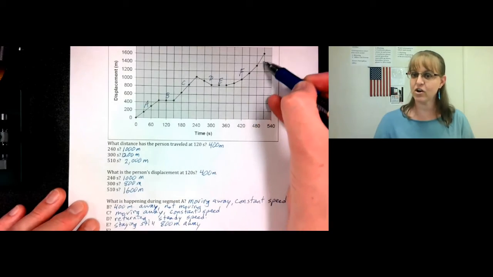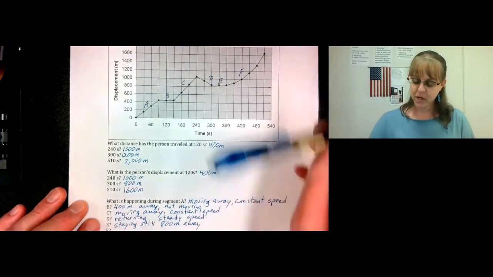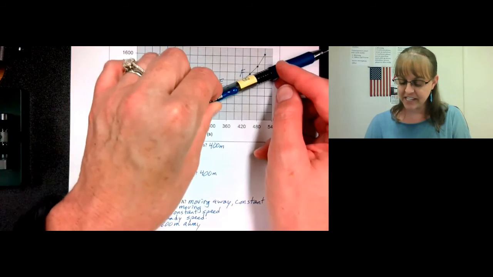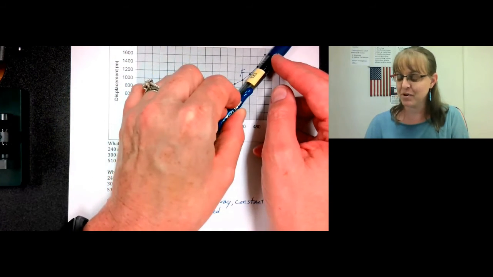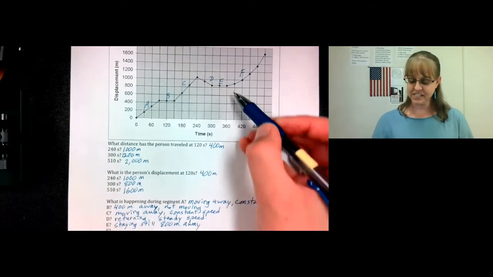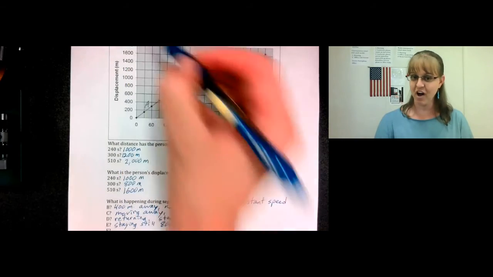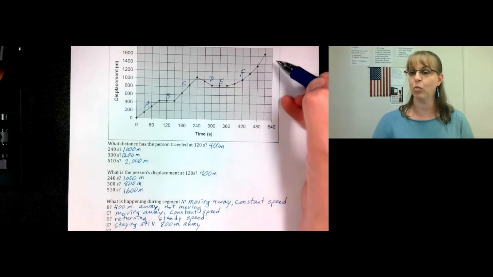Finally, letter F is a curved line. Therefore, we look at the slope. It starts out very shallow and very slow, then gets steeper and faster and steeper and faster. So this is speeding up. It is also moving from near to far. Therefore, this is speeding up while moving away.